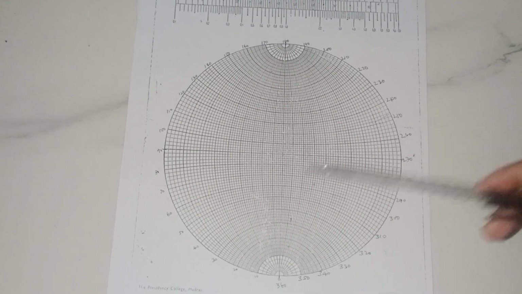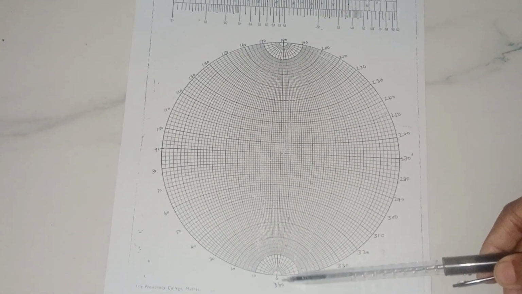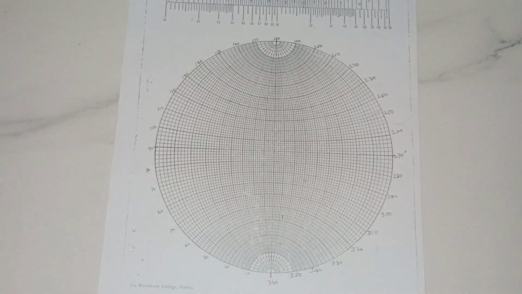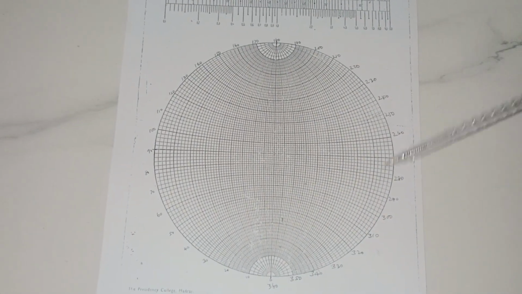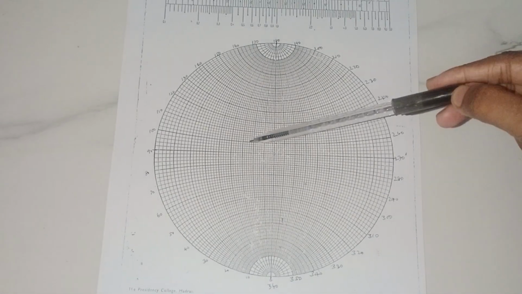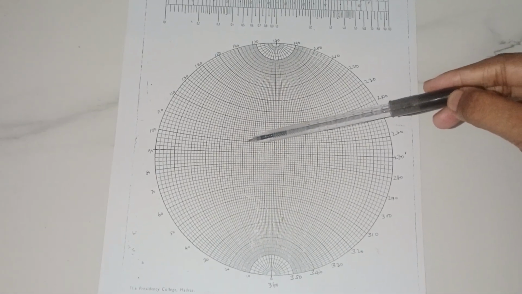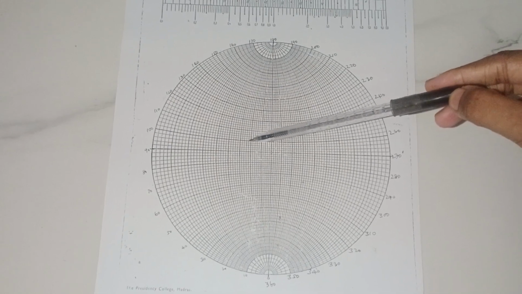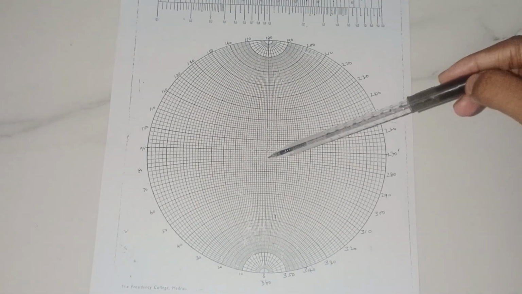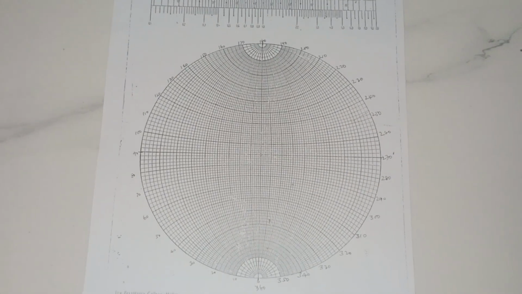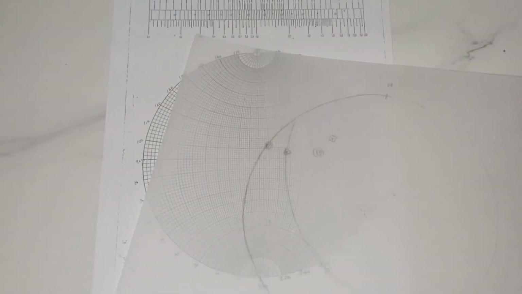The stereograph looks like this. The south comes here and the north comes here, here the east and here the west, and the degrees have been marked here. Each small square represents 2 degrees and the larger one is almost 10 degrees. So this is the center part.